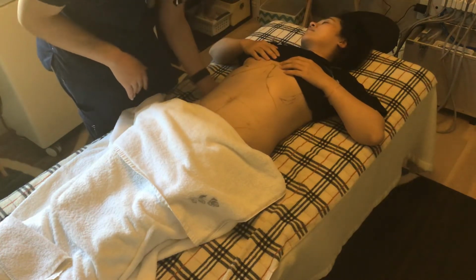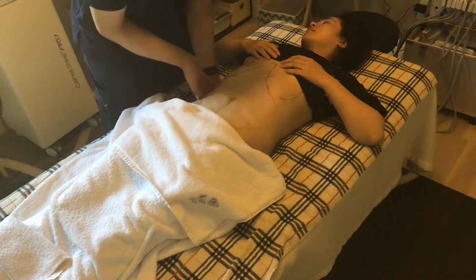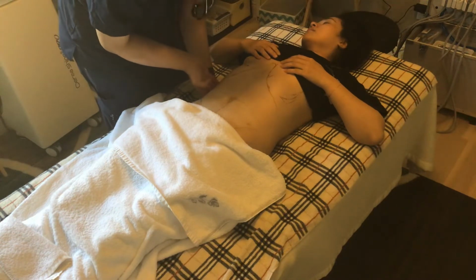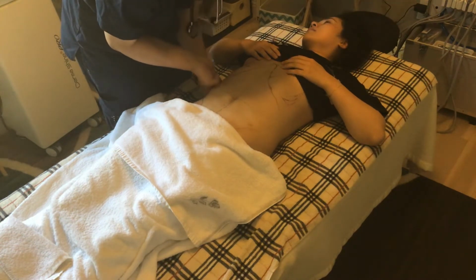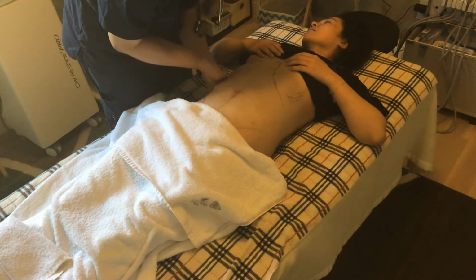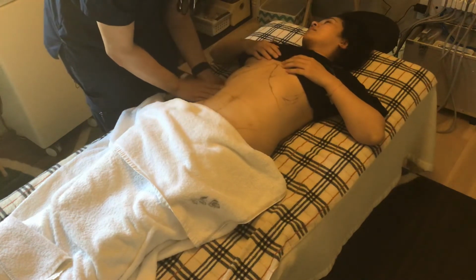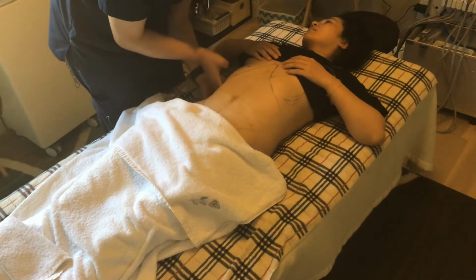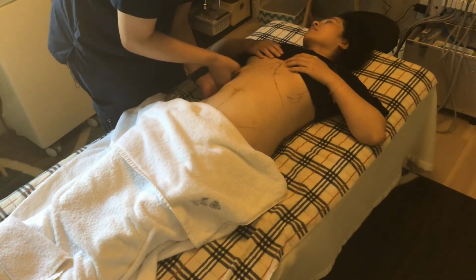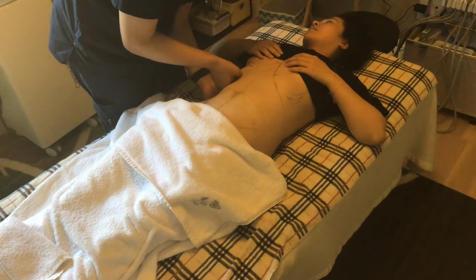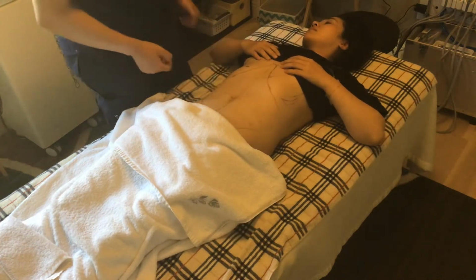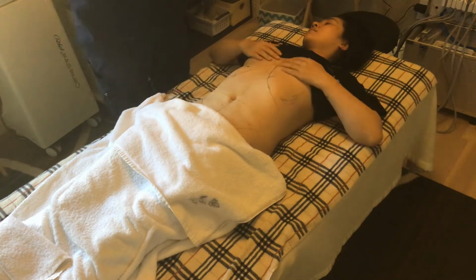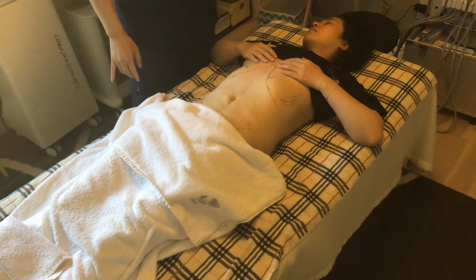Okay, I'm going to palpate the kidney on the right side. Deep breath in, out. Deep breath in, out. All right, so the kidney on the right is also not palpable.